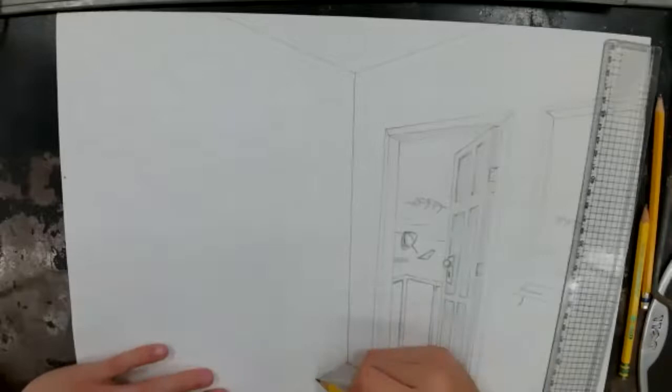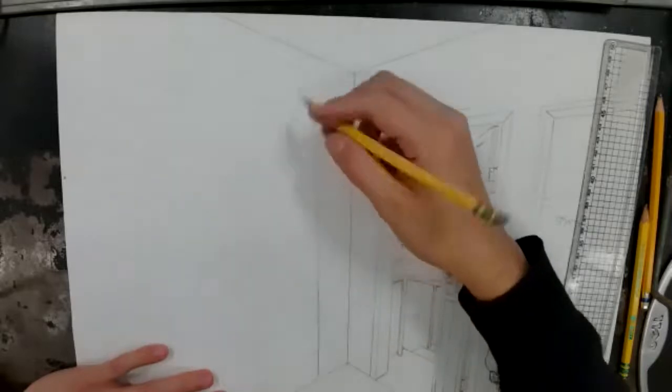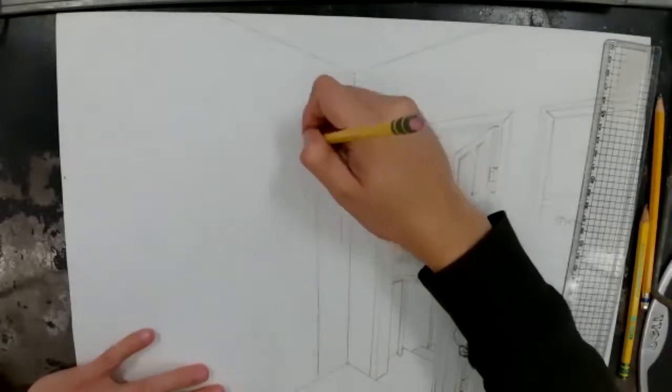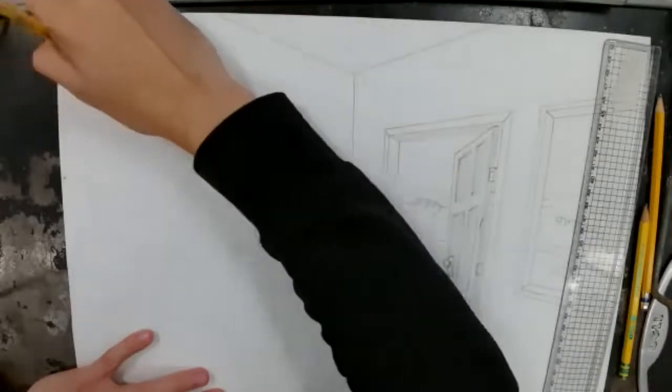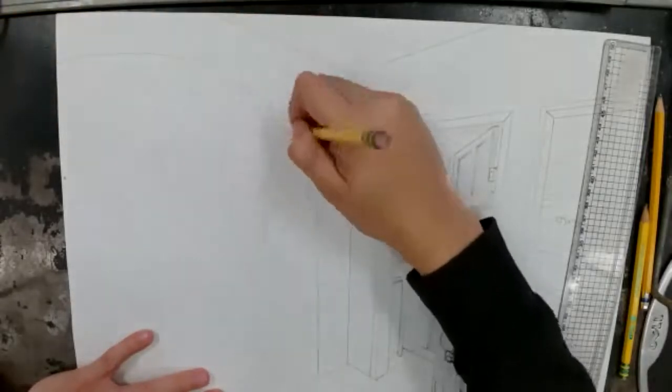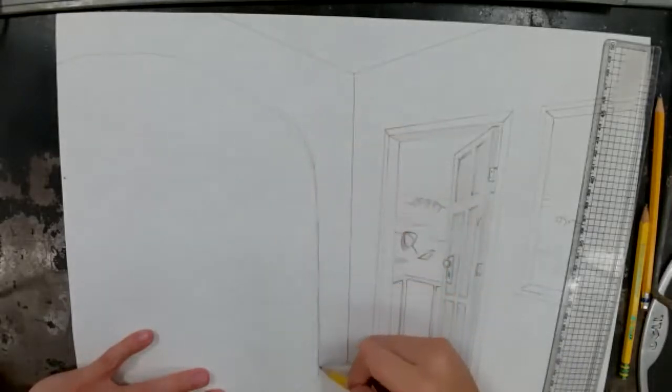So I'm going to make a straight line up and down and then curve it on top. Making an arch inside the house. And there's gonna be thickness to this wall.